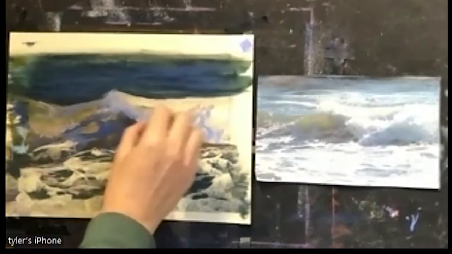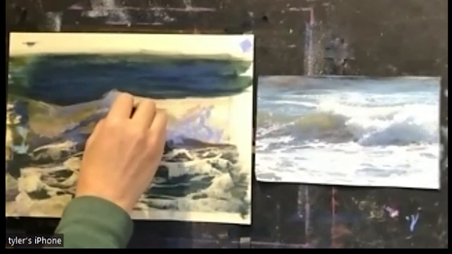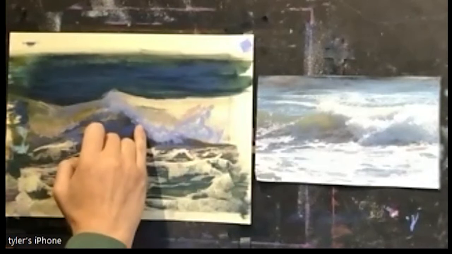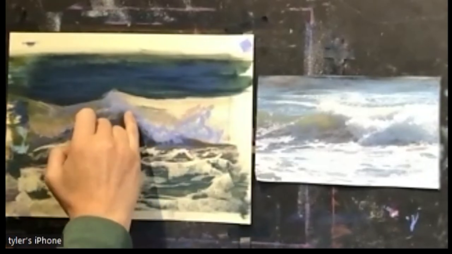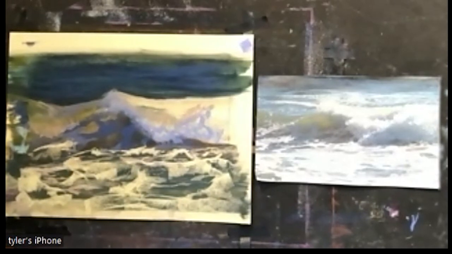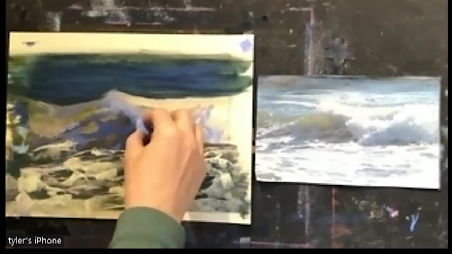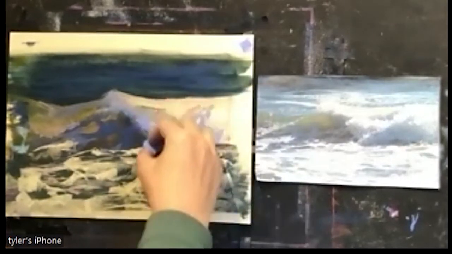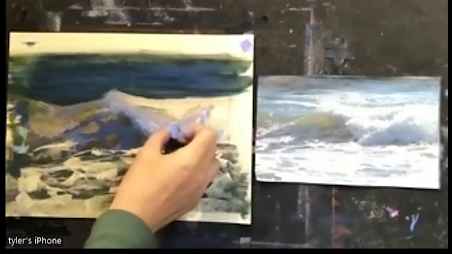Now I'm just kind of tapping, break up that hard line. I don't want to blend too much. Oops, right there. Okay.